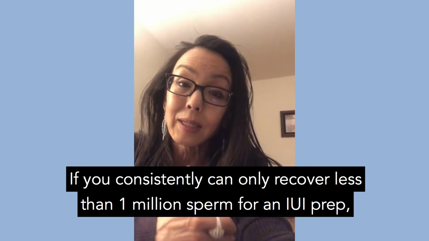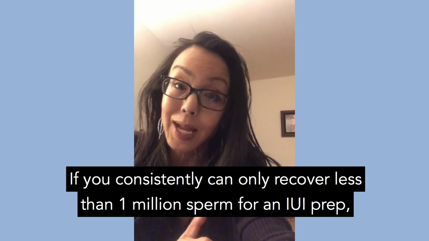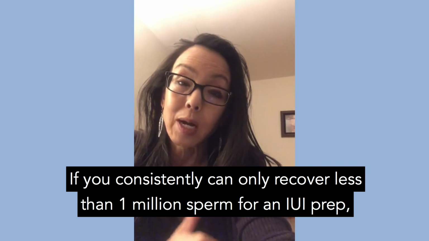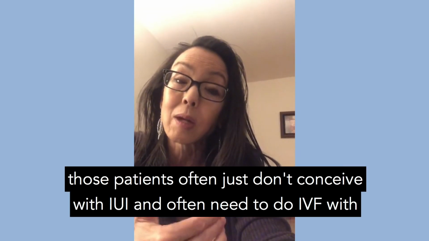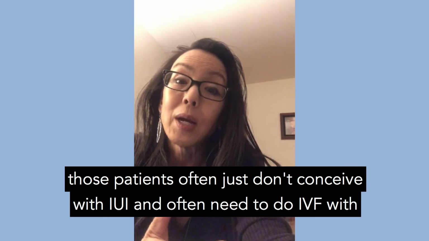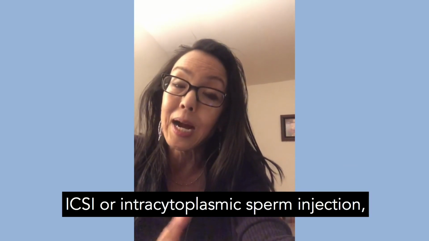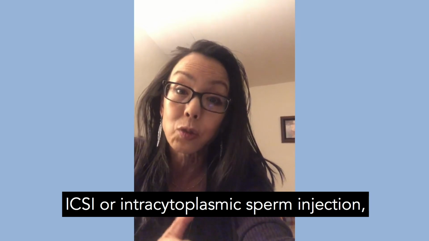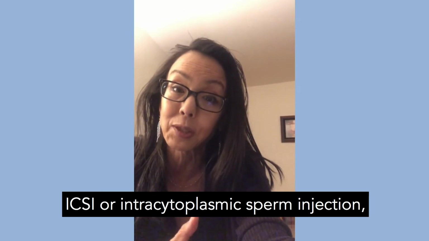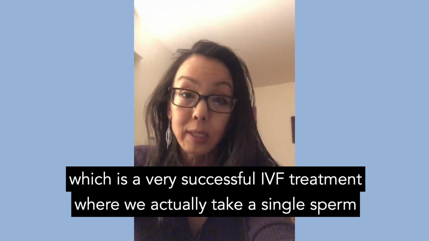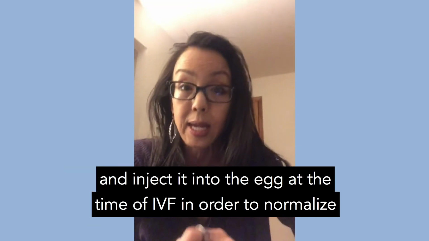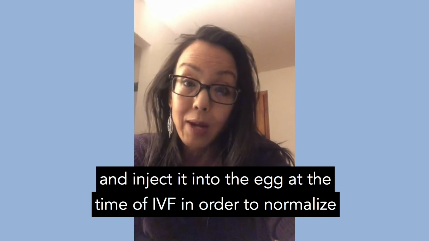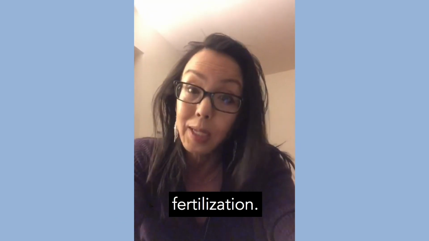If you consistently can only recover less than 1 million sperm for an IUI prep, those patients often just don't conceive with IUI and often need to do IVF with ICSI. ICSI, or intracytoplasmic sperm injection, is a very successful IVF treatment where we actually take a single sperm and inject it into the egg at the time of IVF in order to normalize fertilization.